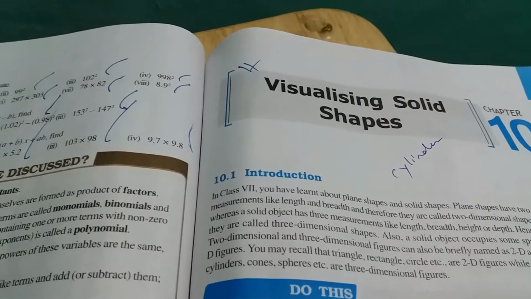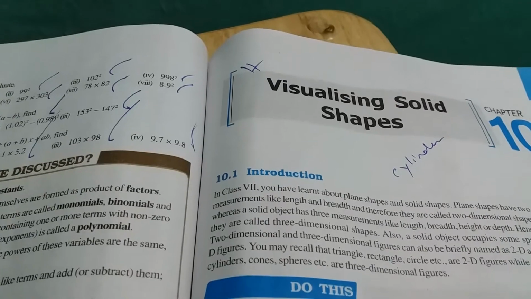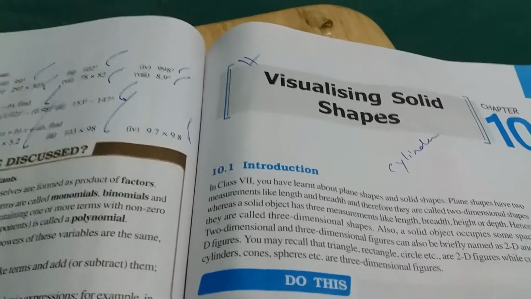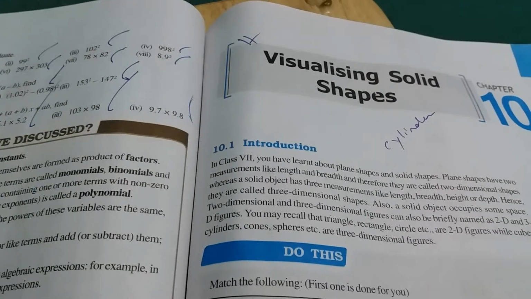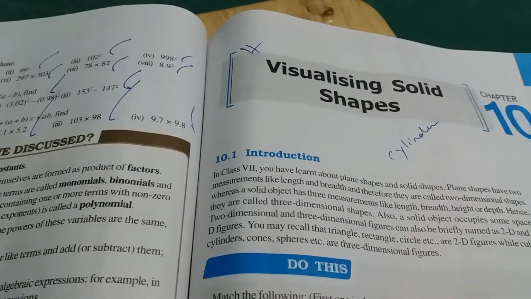Also, a solid object occupies some space. Two-dimensional and three-dimensional figures can also be briefly named as 2D and 3D figures. You may recall that triangle, rectangle, circle, etc. are 2D figures, while cube, cylinders, cones, spheres, etc. are three-dimensional figures. Match the following.